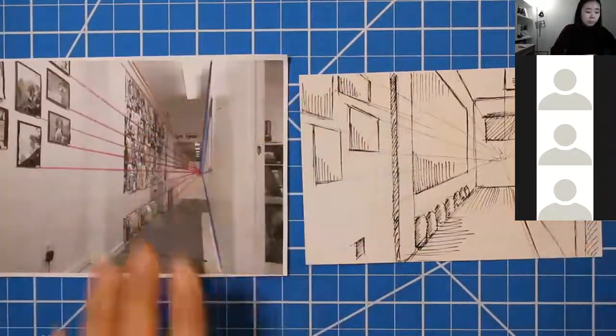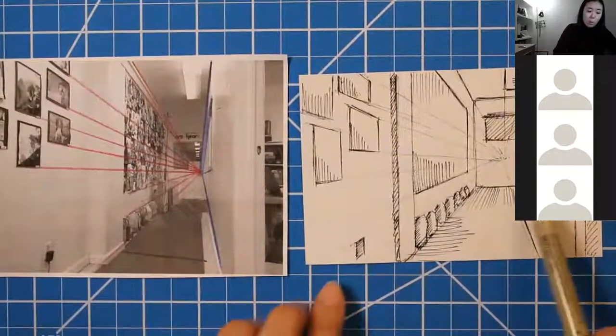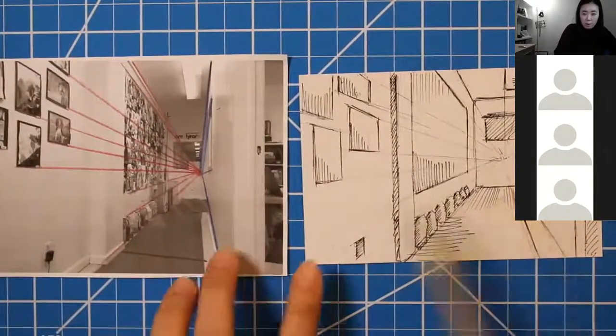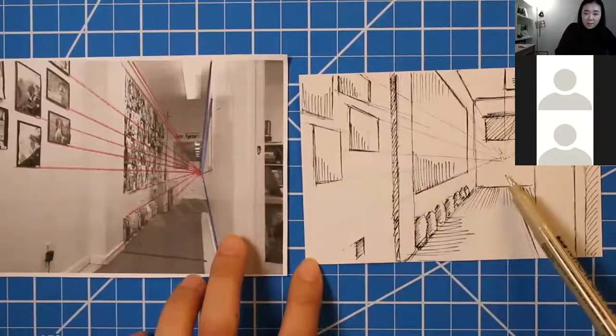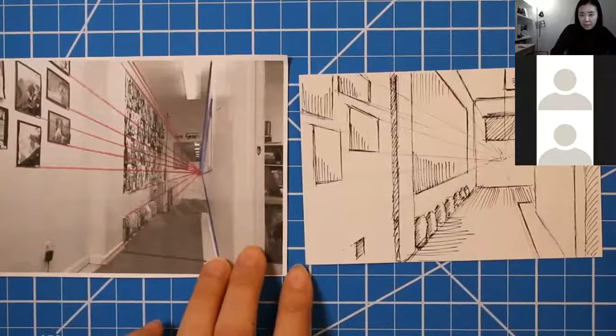So that's it for the 1-point linear perspective drawing. So when you make all the guidelines, then the drawing is going to be super easy. That is the point.